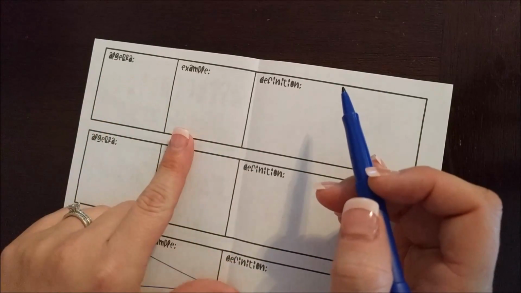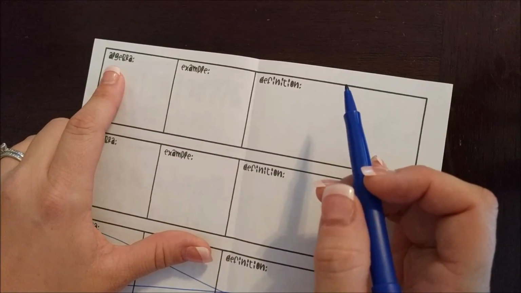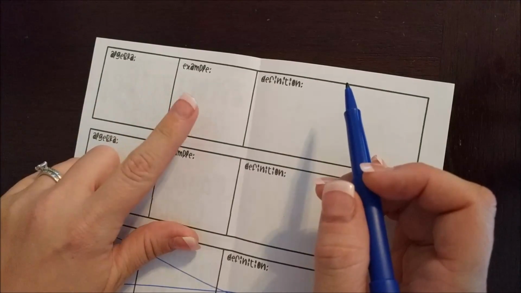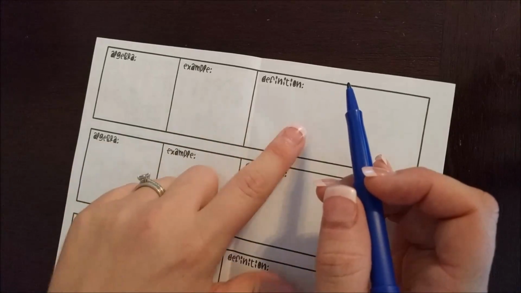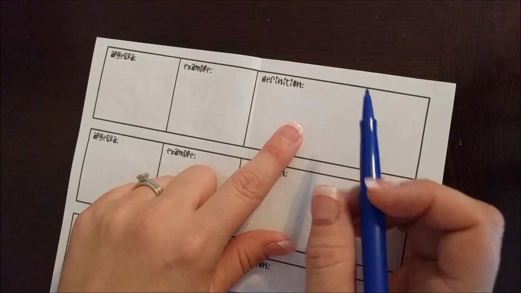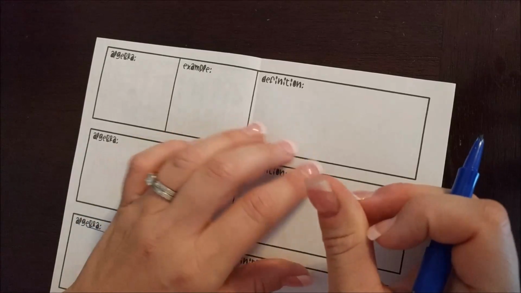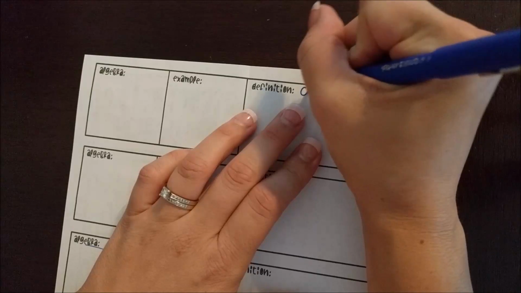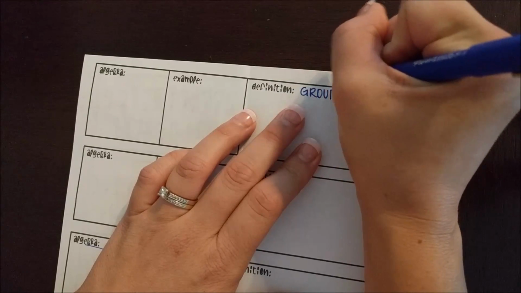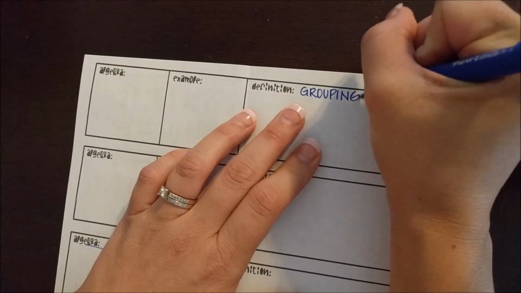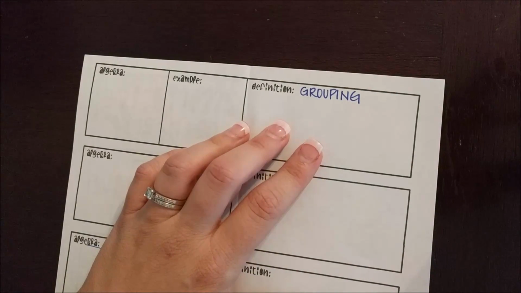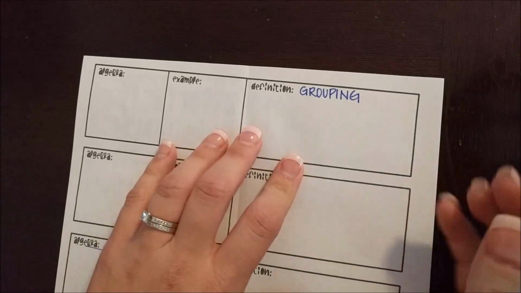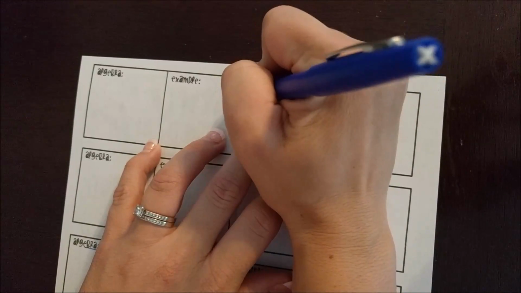Right here, this is algebra, so we're going to write the rule in algebraic form. We're going to give an example with real numbers, and we're going to write the definition here. So let's write the definition of the associative property first. I want you to just write up here at the top, grouping. The associative property deals with grouping. You can think of this as like your group of friends is who you associate with. So let's write that down.